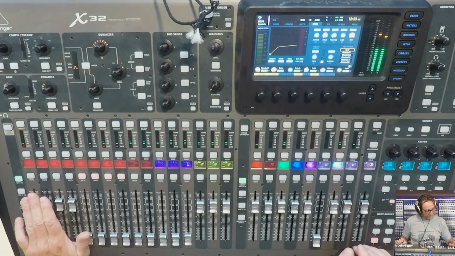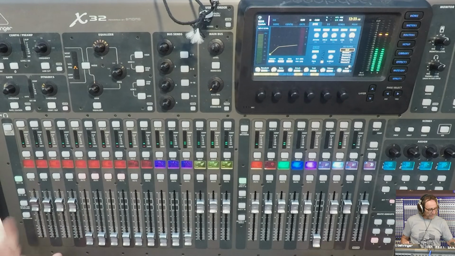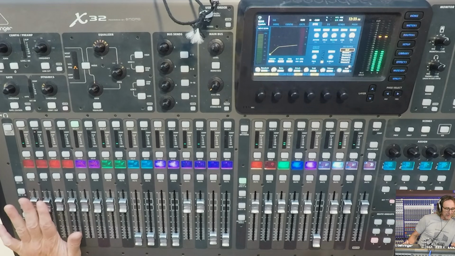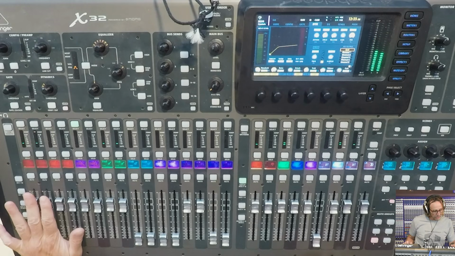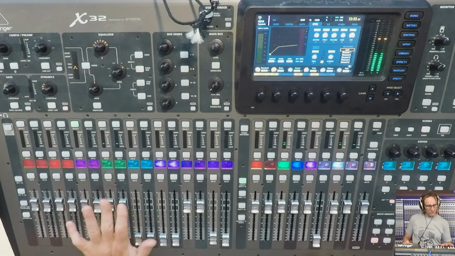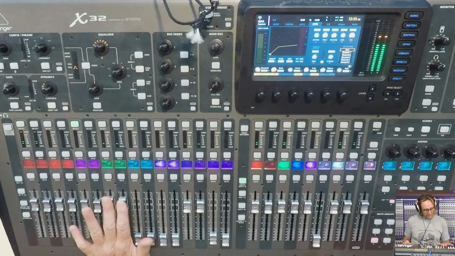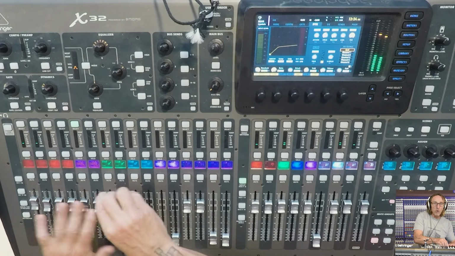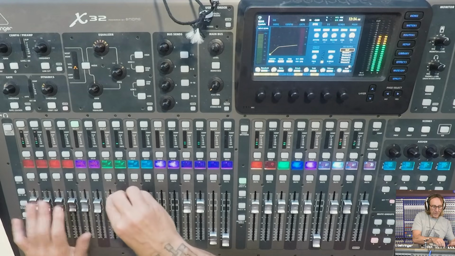Everything's about 0. I can hit bus master here, and with bus master here, now I've got my drum, my kick and snare group, my tom group, my cymbal group, my bass groups that I can, I have the post compression stereo levels.